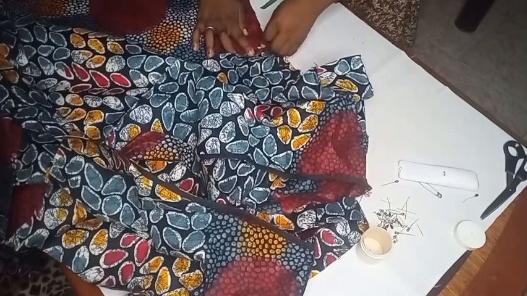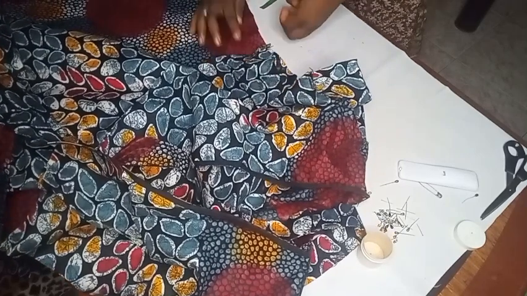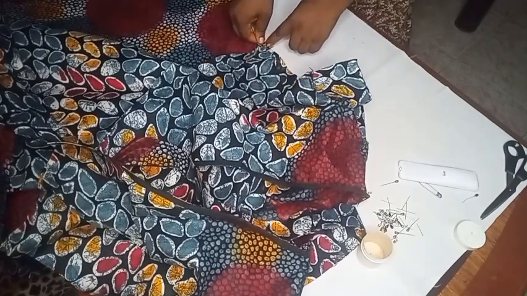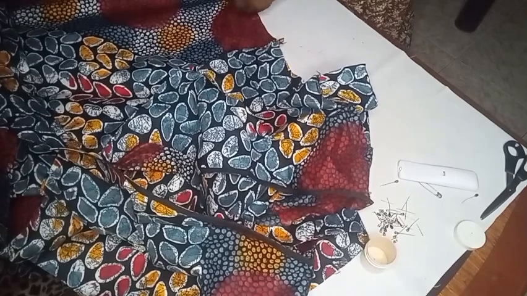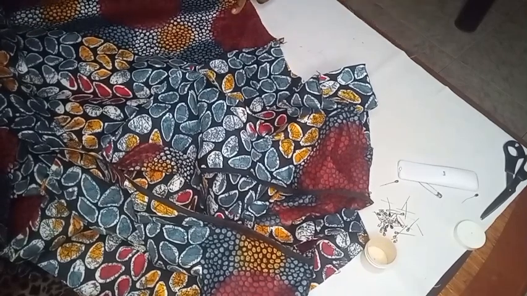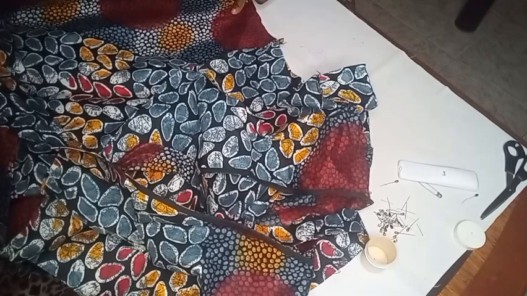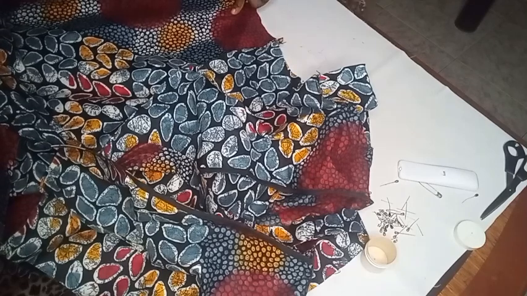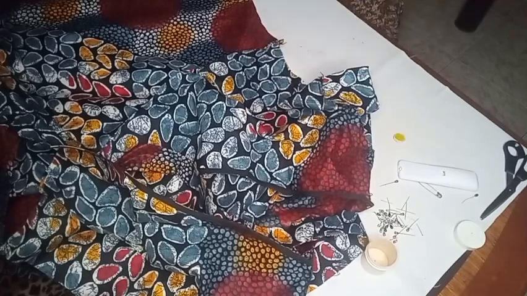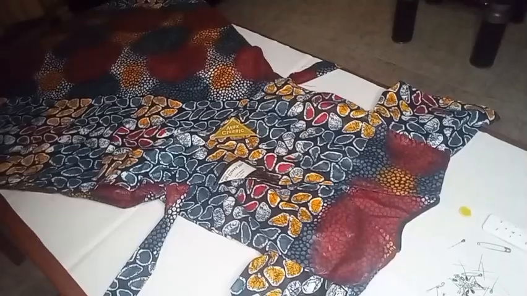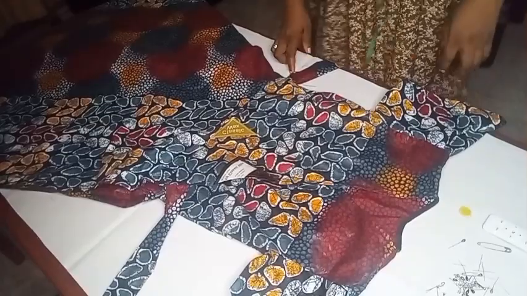I will join both sides by 1.5 inches. I'm trying to get the place where the pocket will be. Once I am done with that, I will stitch it and leave open the pocket side and the belt side. So I hope you guys are getting me.